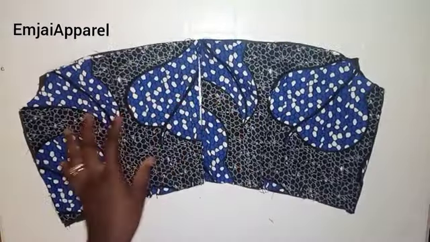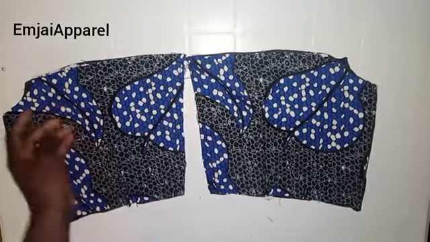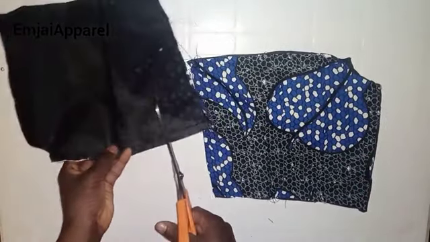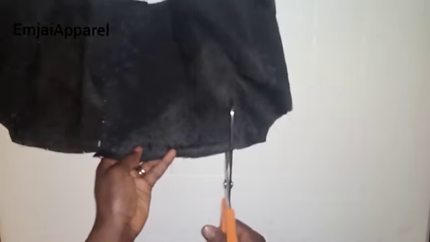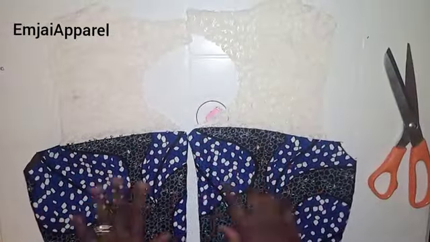Here we have the back of the bustier. I've closed up this part, and I've also closed up the side and the zipper allowance. The next thing I'm going to be doing is to notch it. After notching, I'm going to be turning it over to the good side. So after turning it, this is what we are going to be having.